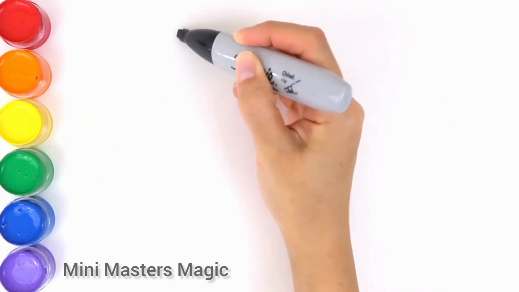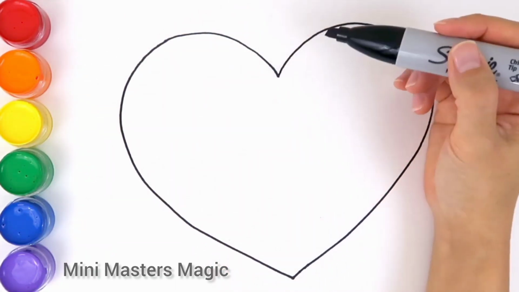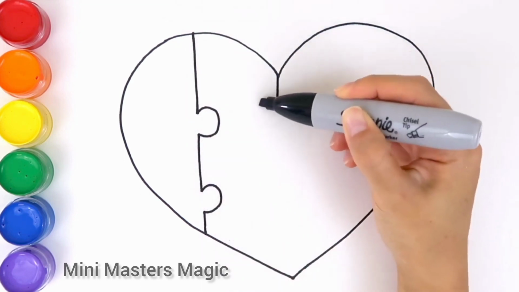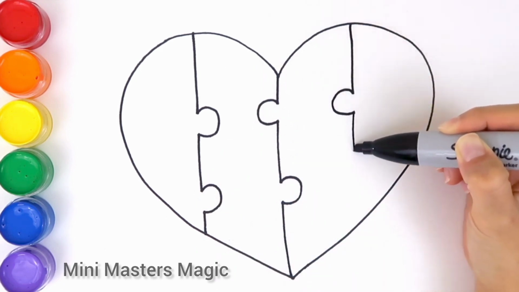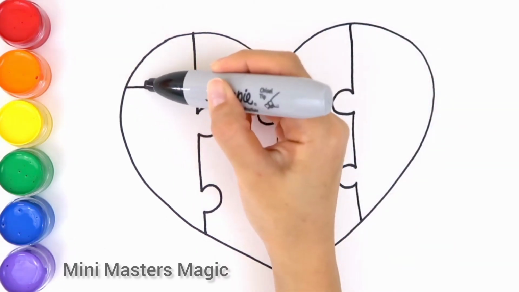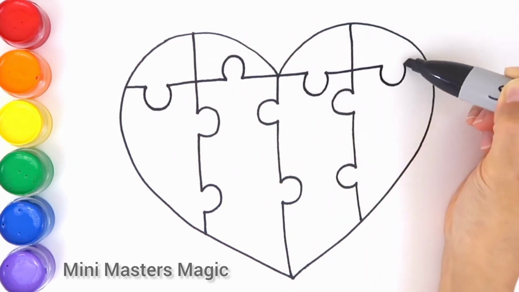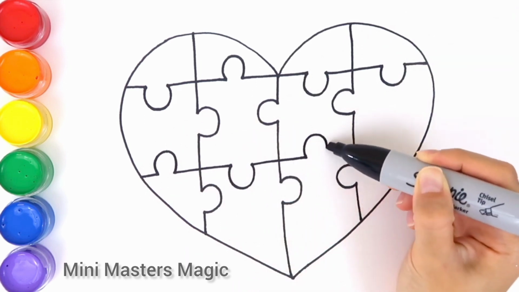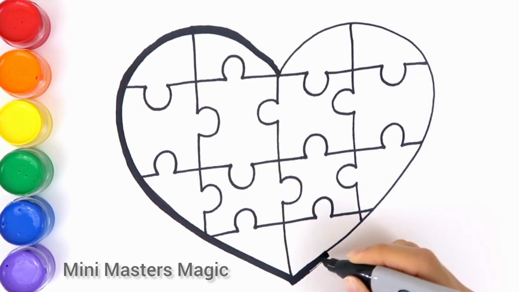I'm a square, you can see me everywhere. I have 4 sides, I'm a square. I'm a circle, I go round and round and round. I have only 1 side, I'm a circle round and round. I'm a triangle, I'm a pointy little shape. I have 3 sides, I'm a triangle.